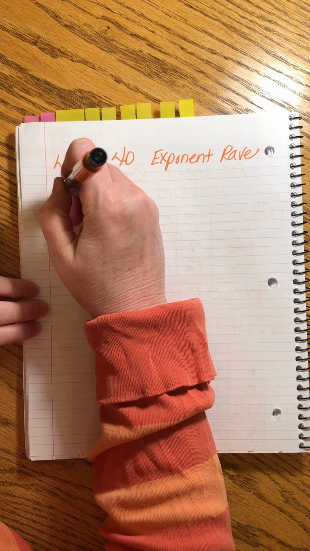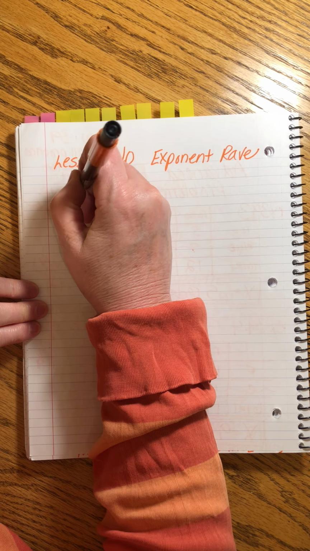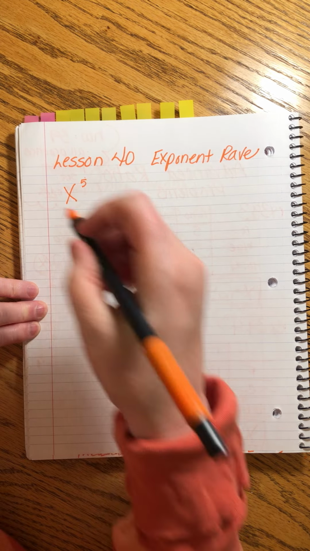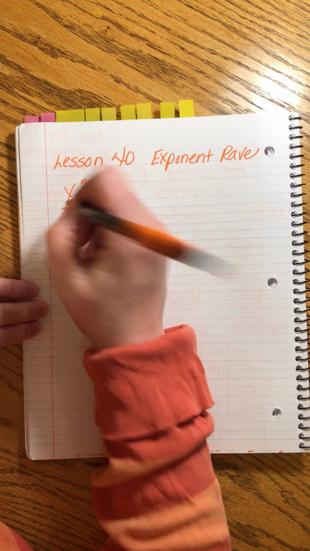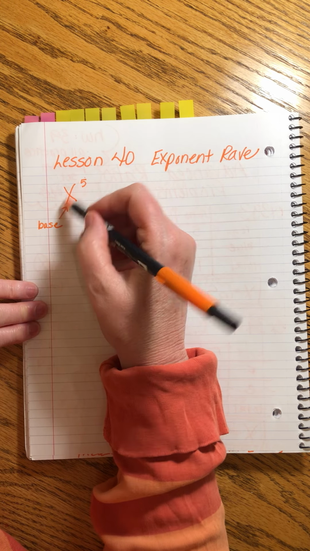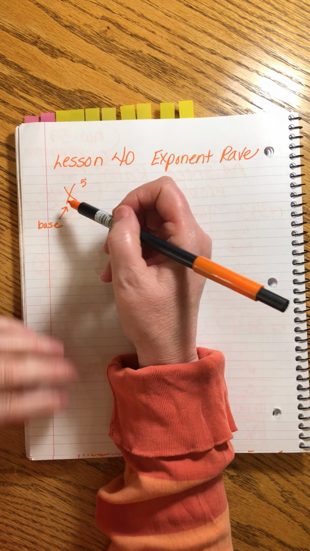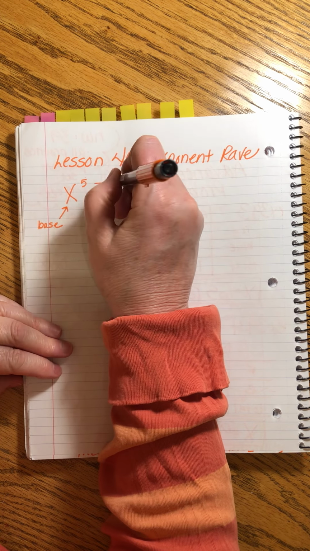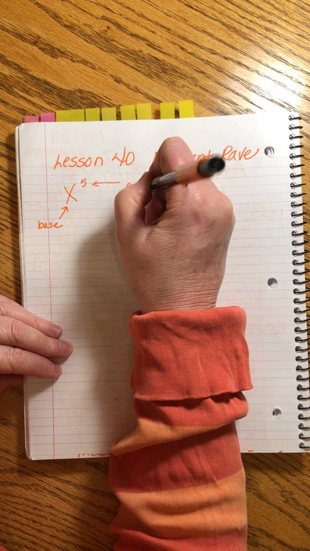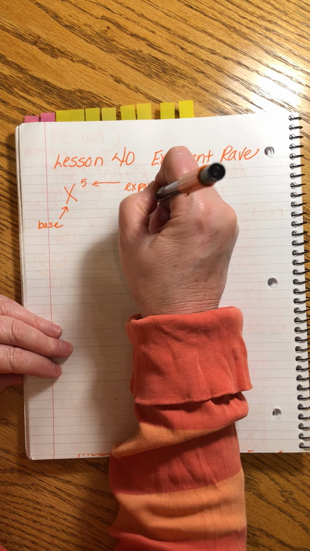Okay, we know that the simplest version of an exponent is something like this, right? Where there's a letter or a number, and it's got a little floaty number up here. These things have names. This is called the base. It's the full-size number or letter that the exponent is attached to. This little dude up here is called the exponent, or it's sometimes called the power.